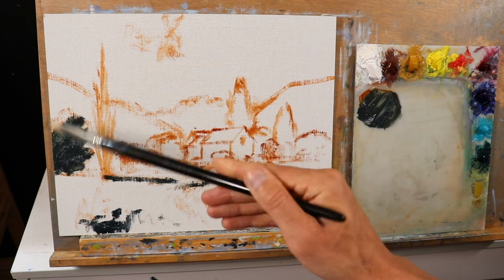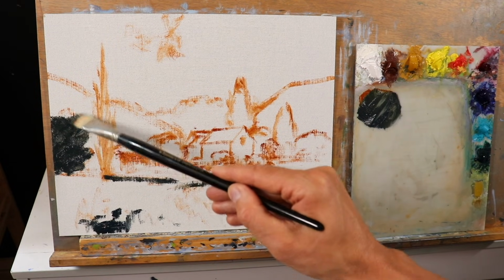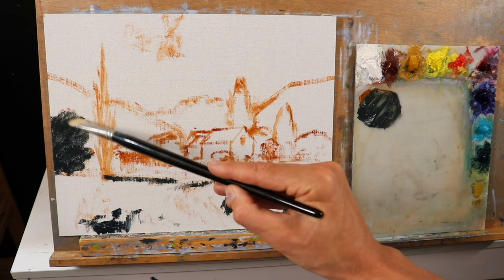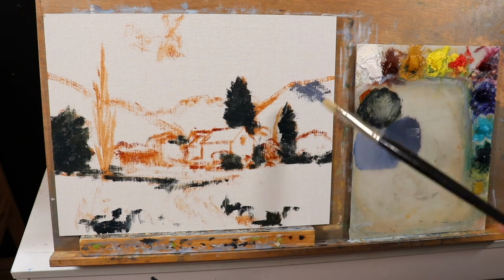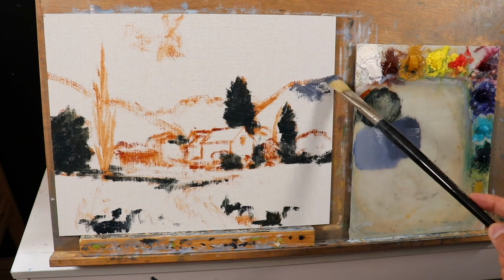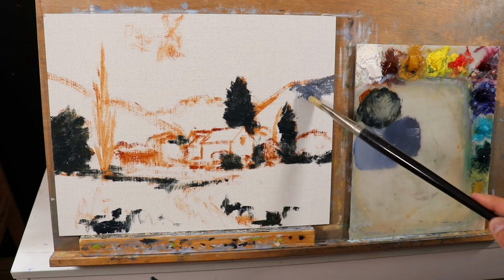Now the reason I do this is it makes it a lot easier, in my opinion, to then paint the areas in light and get the tonality of the painting correct, and also the saturation of the colours.